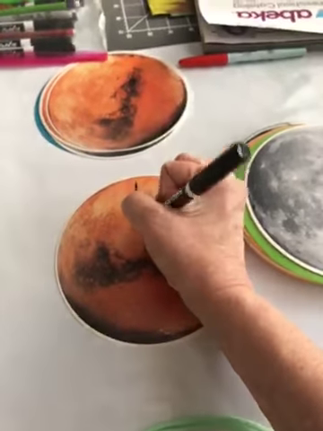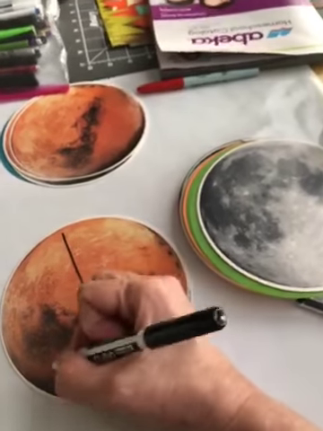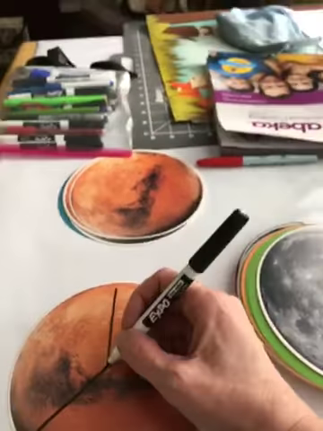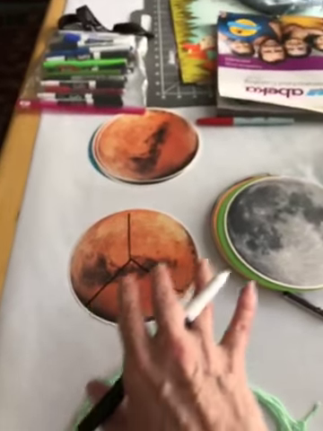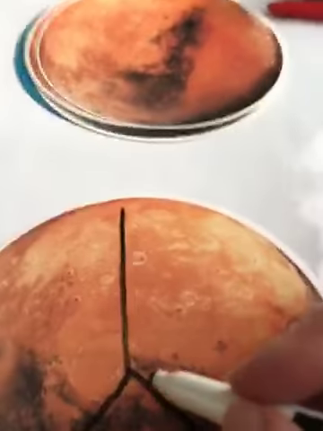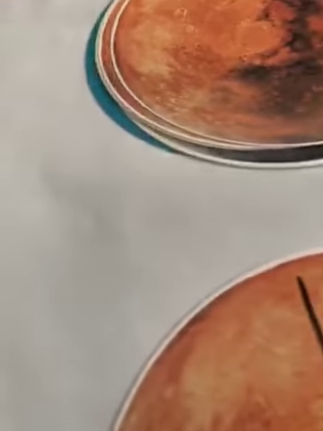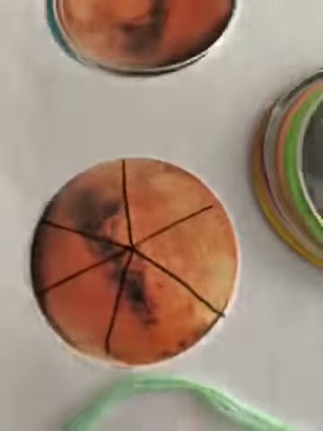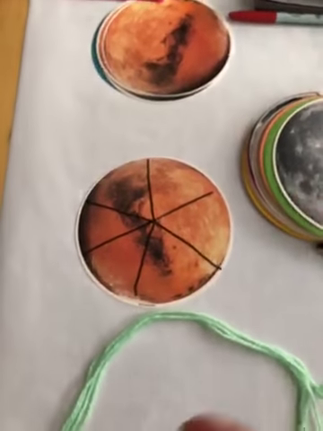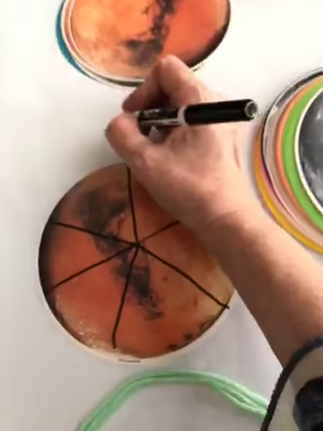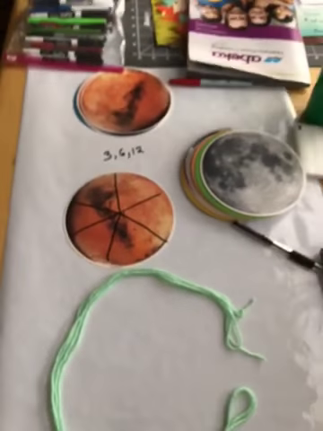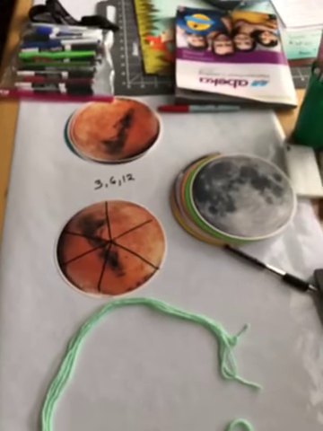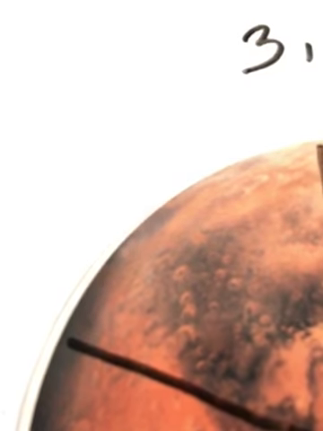So I start by estimating where my center is. And okay, so here we go. Now once I have it divided, I'm going to divide each one of these in half again. Okay, so now I have 6 equal parts. Now I'm going to take those and divide them in half again. So I'm doubling the number of sections I have each time. So you want to make sure you have up to about 20 to 32 sections of the circle for this to work.